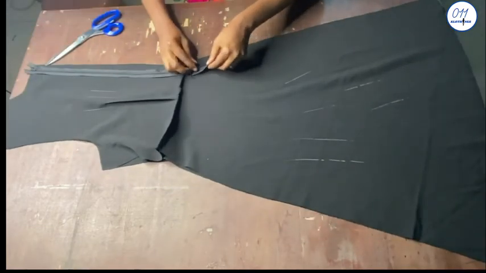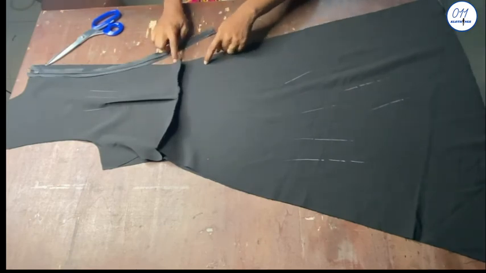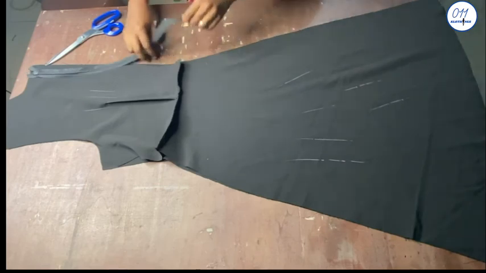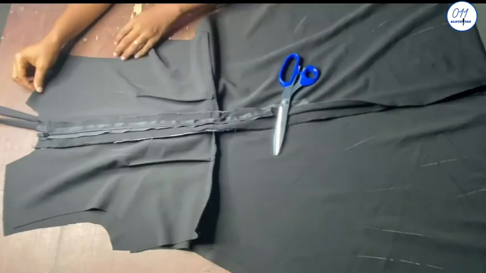So I will now go ahead and attach my invisible zip to the back of the dress. But first, I need to stitch them from here to here before attaching the zip. So I've attached the zip.